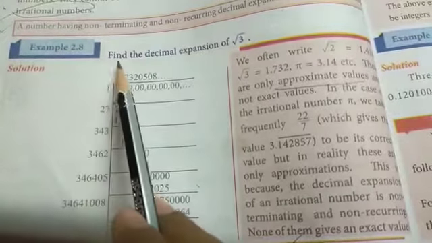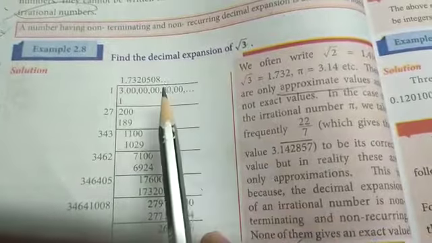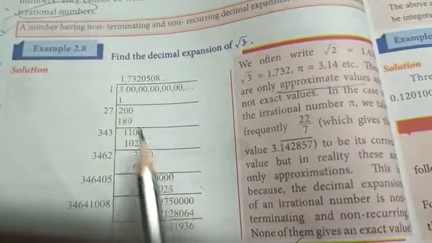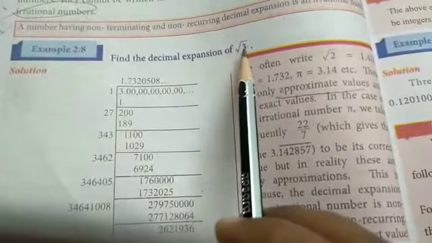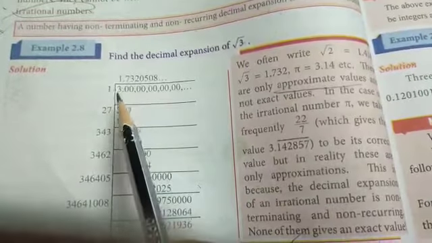Example 2.8. Find the decimal expansion of root 3. We are going to use the method of long division here. See, root 3 is given here. So, we are taking 3 here. Then you know the long division, I think so.